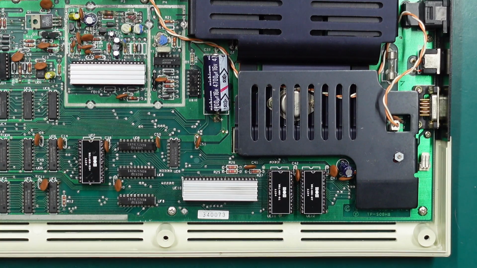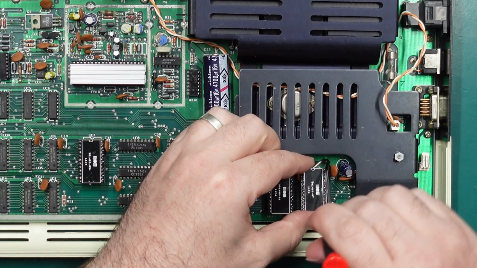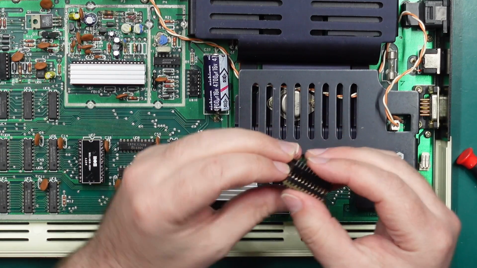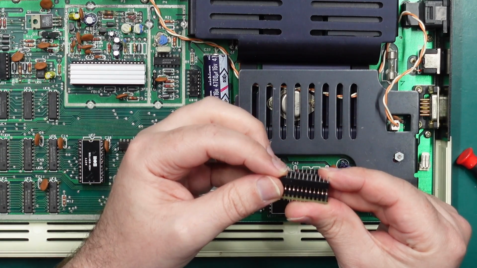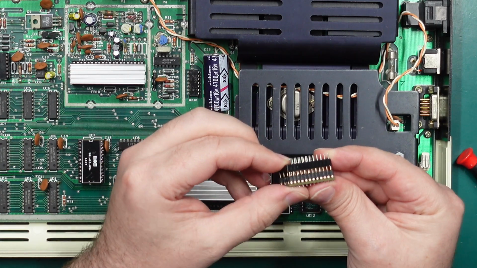So let's do a quick power consumption test. Let's pop out the kernel ROM, and what I'm going to do is just put a little socket in underneath and just bend out pin 24, which is VCC, so we can run that through the multimeter and see how much current this thing is drawing.